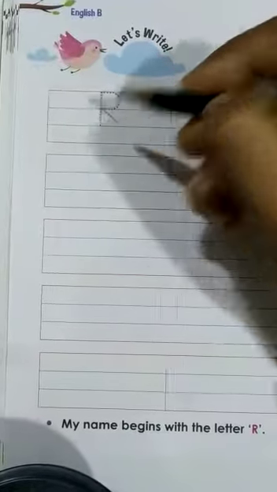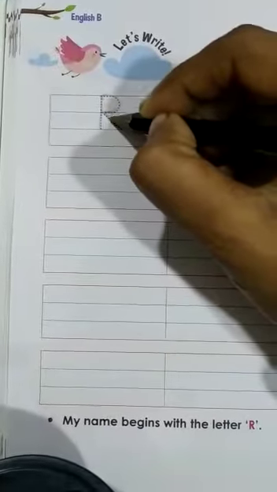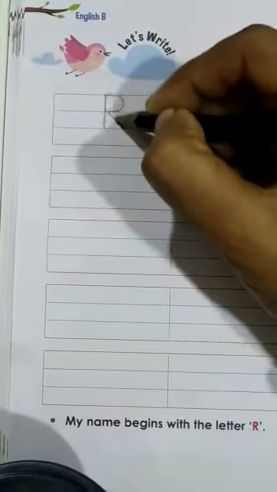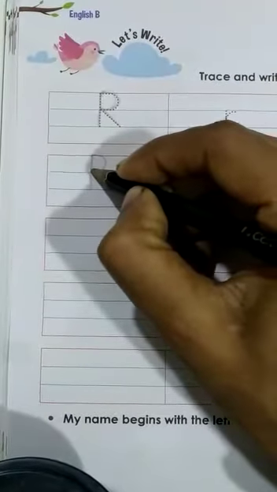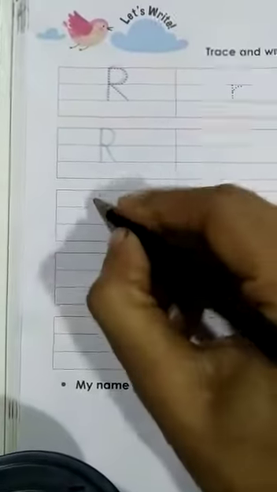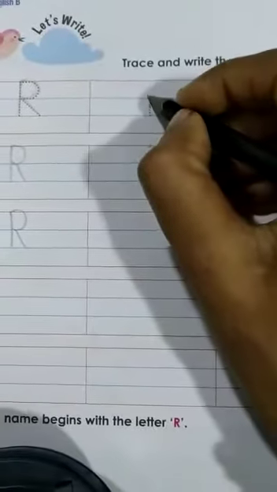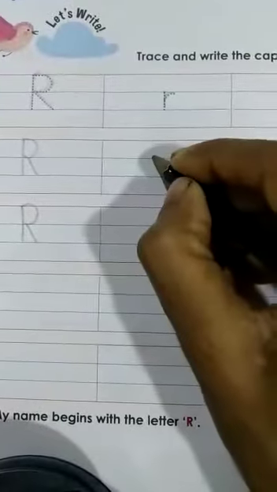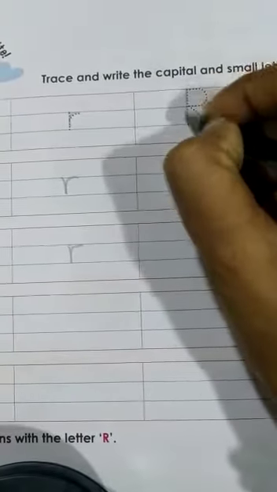You don't know how to write R, so first you will learn to trace, then you will write yourself. So this is how you write capital R. Okay, you are now tracing capital R. Then here you will write capital R like this. This is capital letter R, and then write these two lines also. Next, this is small letter R. Small letter R, and you will write here. Then again capital R.